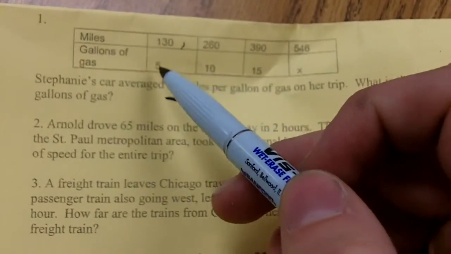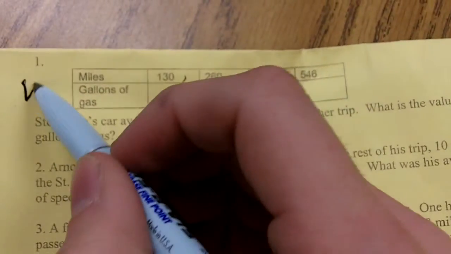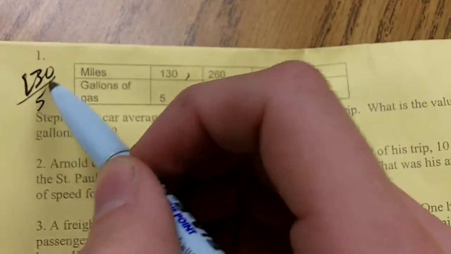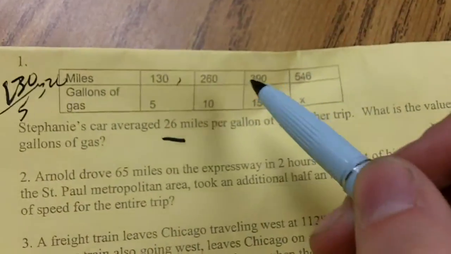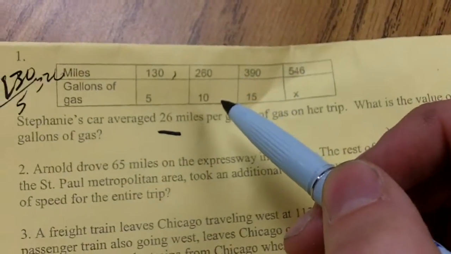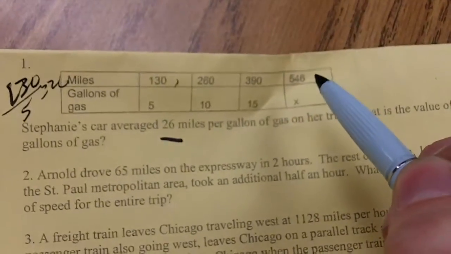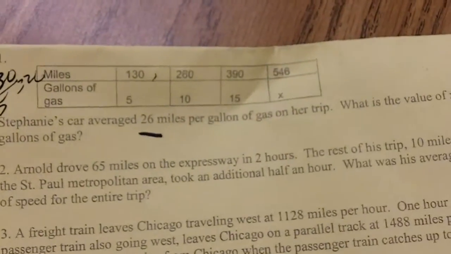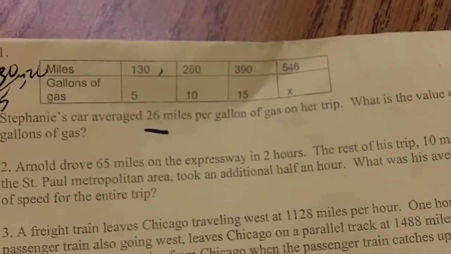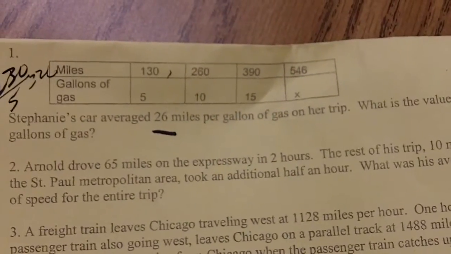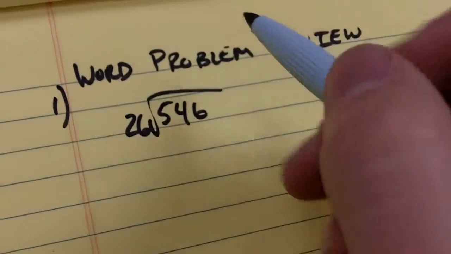In fact, you can divide 130 divided by 5. 130 divided by 5 is 26, and you get that 26 back. Same thing, 260 divided by 10 is 26. 390 divided by 15 is 26. And 546 divided by 26 should give me X. So if I want to find X, I just take 546 divided by 26 and see what I get.